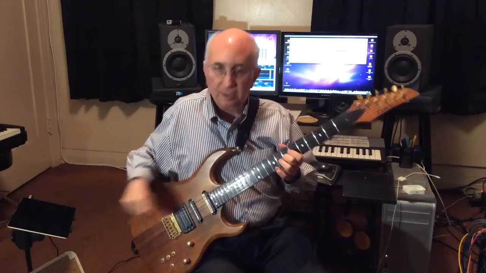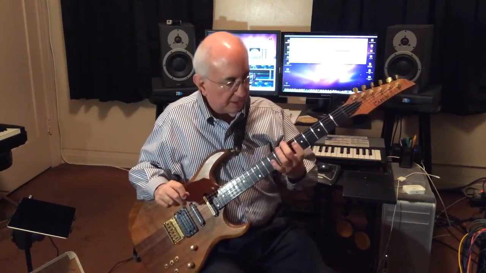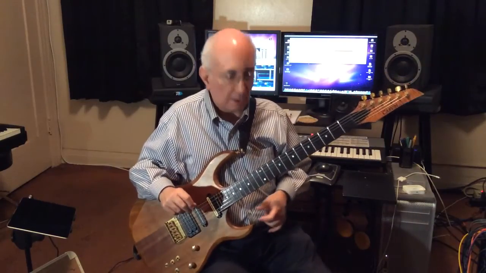I'll go through the cycle of 12 pitches quickly now, finding a note on each of the 6 strings.